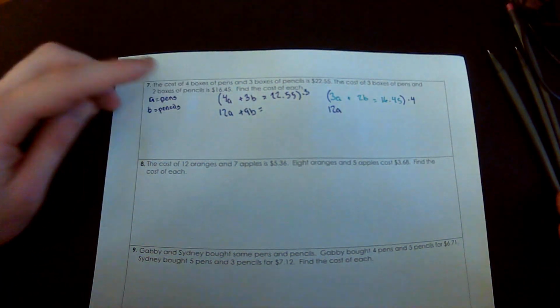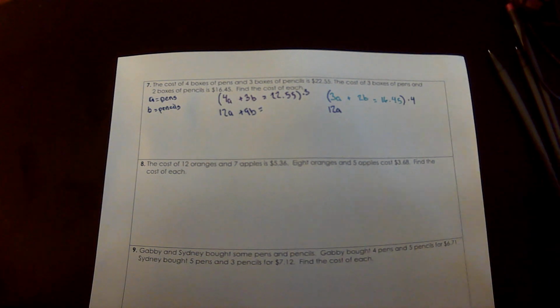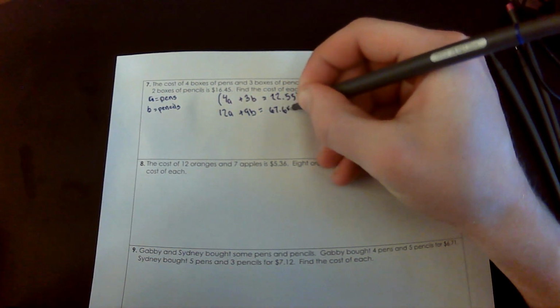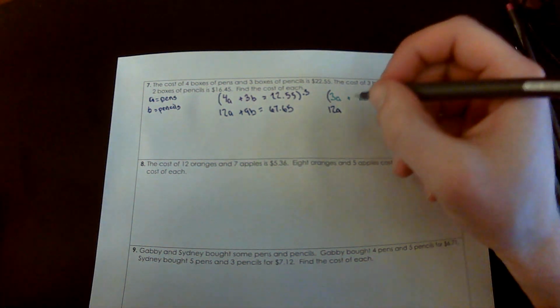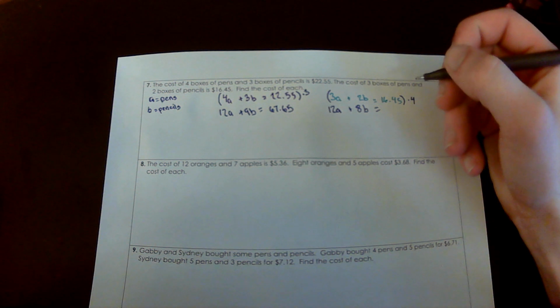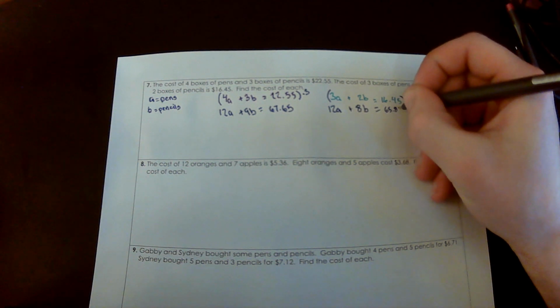And 22.55 times 3 is 67.65. On the other side, we'll have an 8B, and 16.45 times 4 is 65.80.